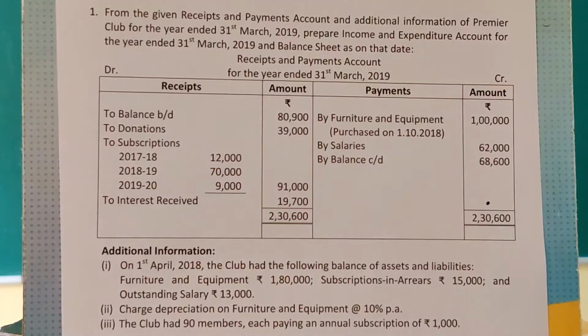On 1st April 2018, the club had the following balance of assets and liabilities. Furniture and equipment 1,80,000 rupees. Subscriptions in arrears 15,000 rupees. And outstanding salary 13,000 rupees. Second point, charge depreciation on furniture and equipment at 10% per annum.